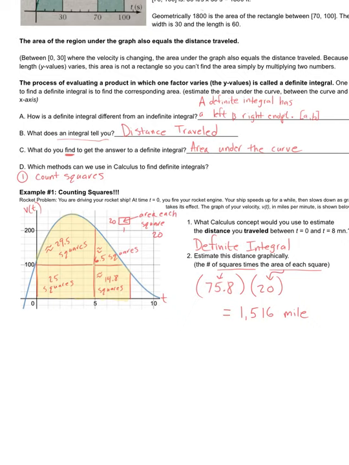Now, how do we get units for a definite integral? You simply multiply your x units by your y units. Think about it. A definite integral is an area. Think area, base times height. You multiply. So my x units are in minutes. That's up here, minutes. I'm going to make it a fraction because my y units along the y-axis are miles per minute.